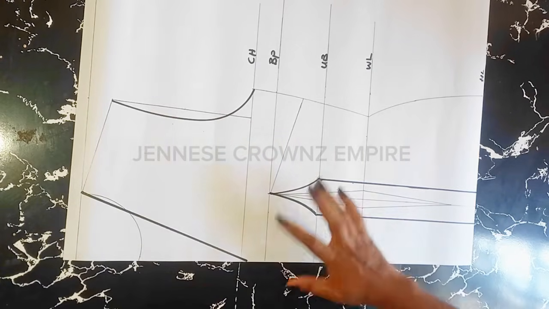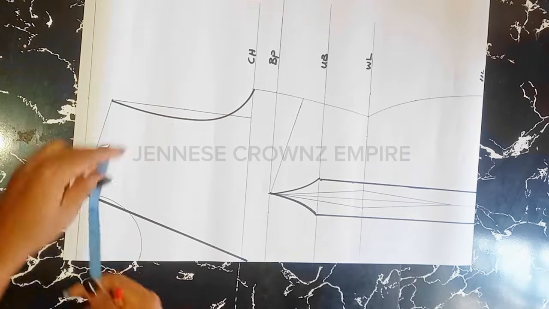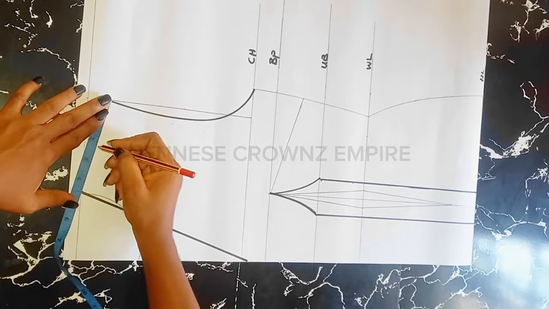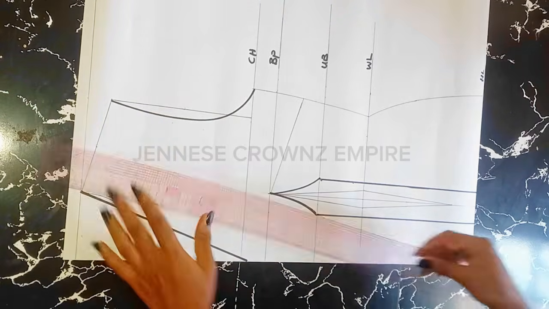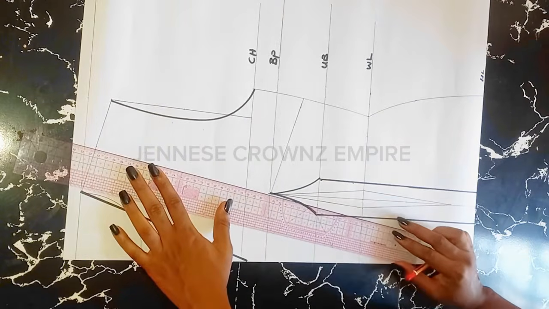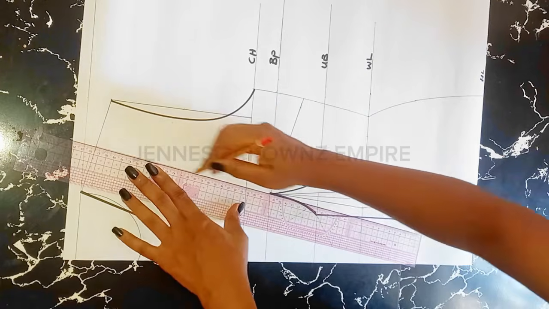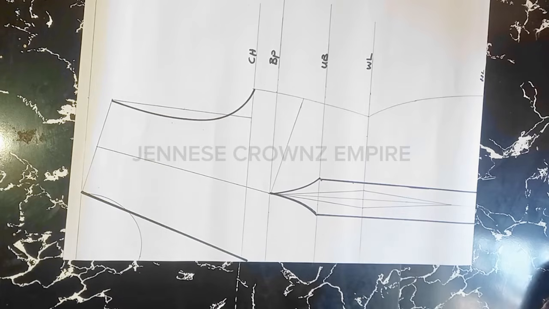Okay, so I'm going to now go to my shoulder line and get the midpoint. This is because I want to close that side, that midpoint, that is half of what you have there, then connect it to your bust point or bust line, which is a straight line. This is it.